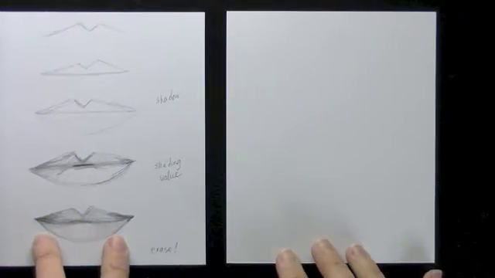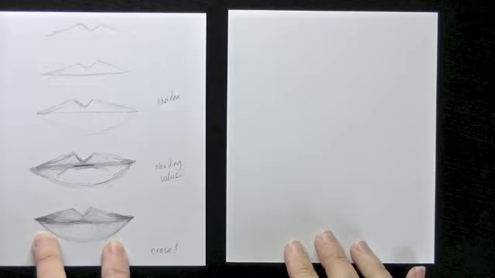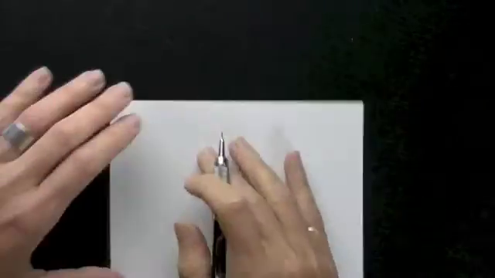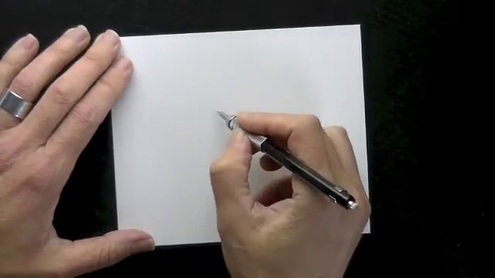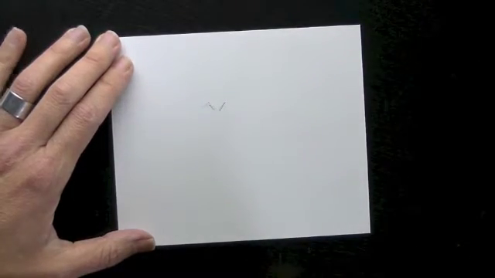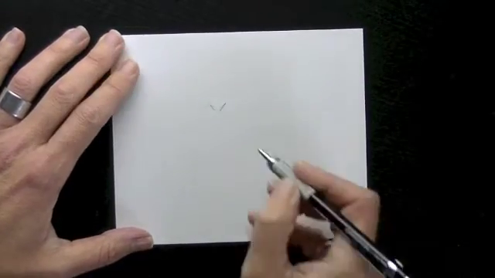All right, so this is going to be a quick tutorial, step by step, how to draw a mouth. And we have different kinds of mouths, we have different facial features, we are different people. These are all going to be different and all going to look different. The better we are at observing and seeing those differences, the better we will be at drawing. Okay, so let's get started.